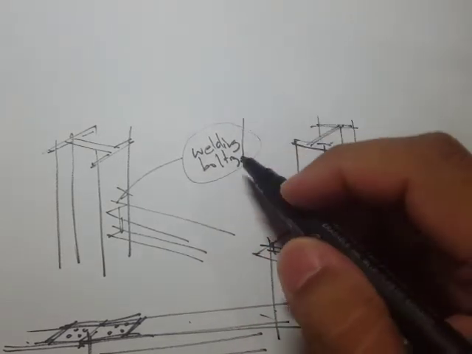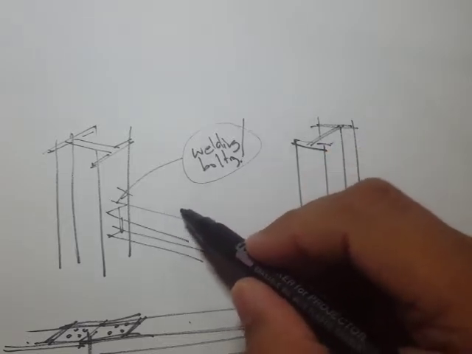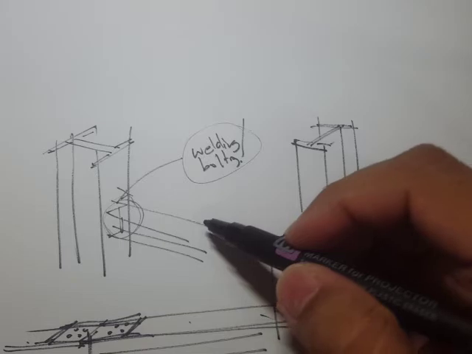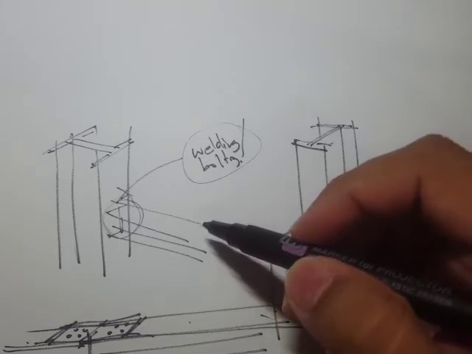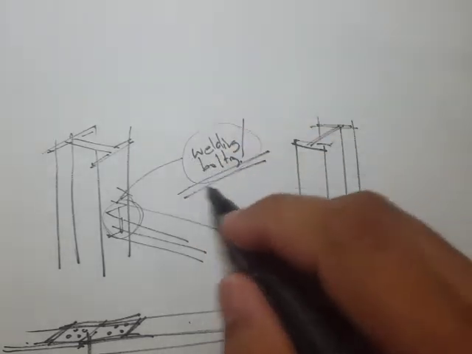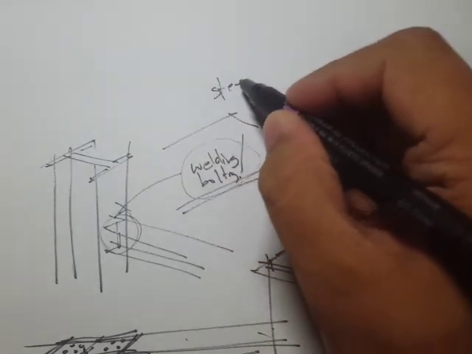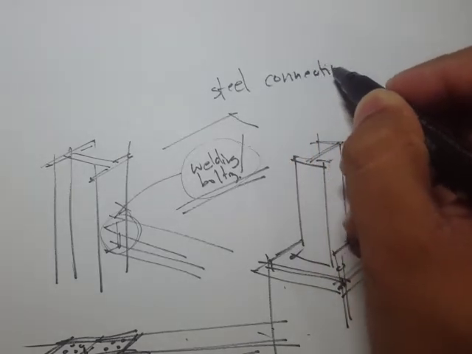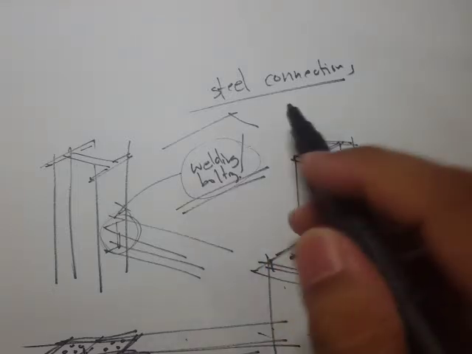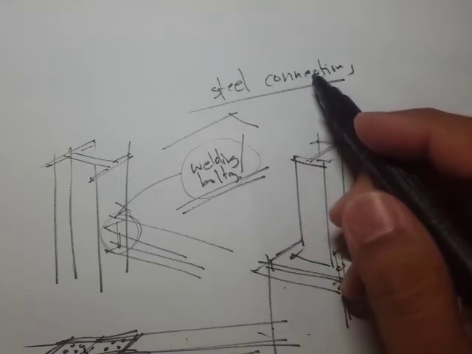The design of these joints is as important as the design of the members, because no matter how properly you design the members, if you have a weak joint, then it will still lead to the failure of the structure. Okay, so these connections, this welding and bolting, are referred to as steel connections, and this is a characteristic, or let's say a difference, between the steel structure and the reinforced concrete structures.